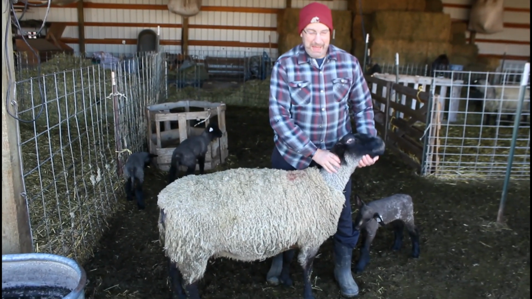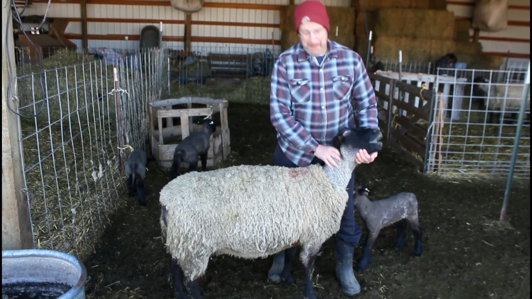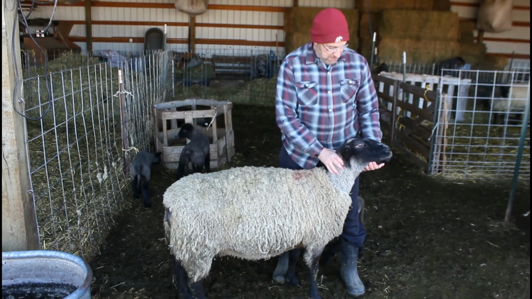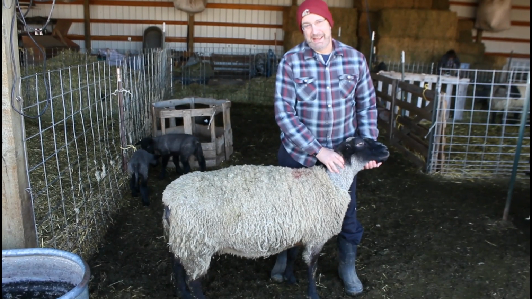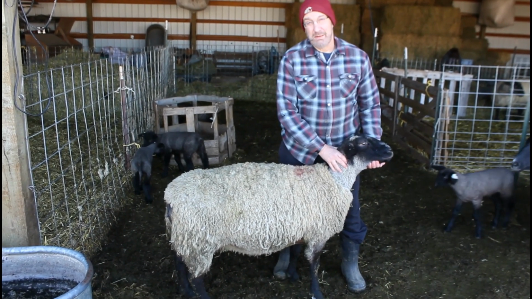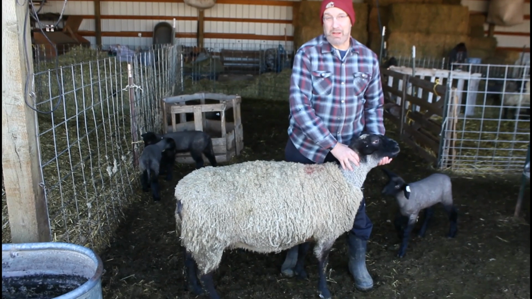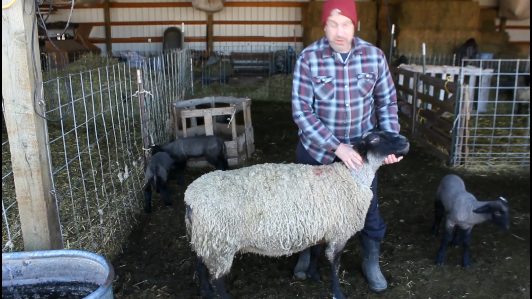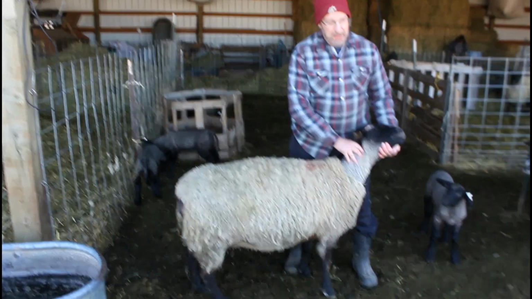I'm Jan Buzzboom, and I'm a retired professor in animal science, and we raise sheep. And this is my ewe, Strawberry, and she's been not behaving very well, not allowing one of her lambs to nurse a lot. So I caught her, and actually caught her with a shepherd's crook out here.